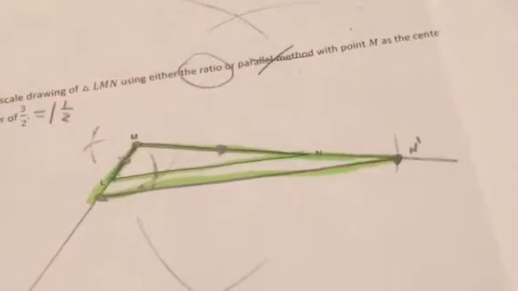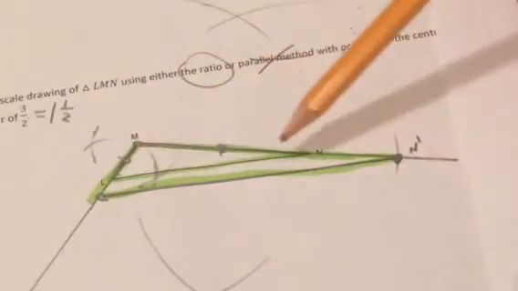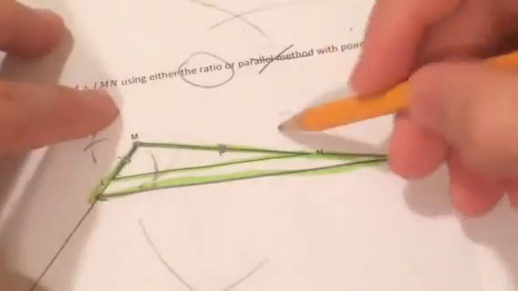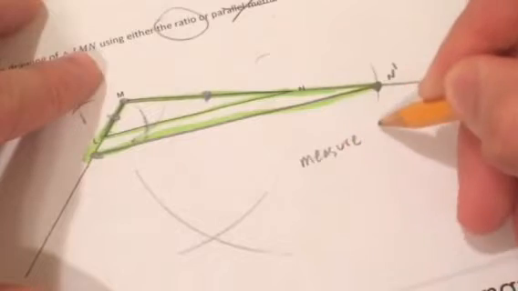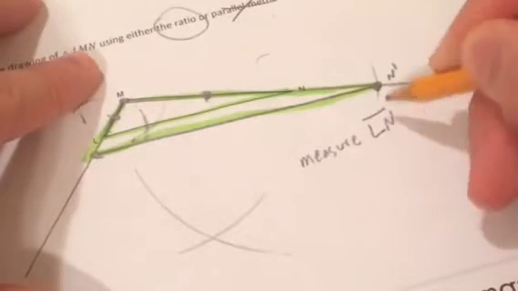Part B says use the dilation theorem to predict the length of LN, or L prime N prime, and then measure its length directly using a ruler. All right, so this is what they want. Our scale factor was 3/2. They want us with the ruler to measure LN. All right, so I'm gonna write the instructions down here. Measure LN. All right, so that's number 1.